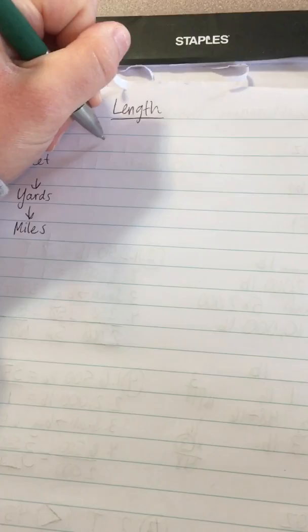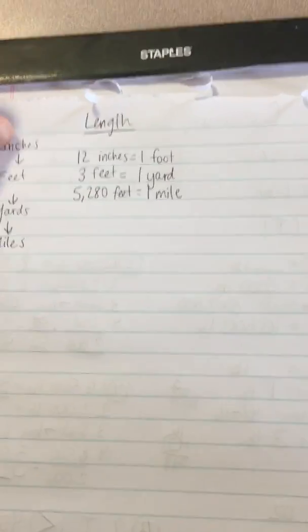Okay, so you probably already know this one, but there are 12 inches in 1 foot. And then there are 3 feet in 1 yard. And then there are 5,280 feet in 1 mile. Okay. So we're just going to do a couple of practice problems with this, just 2 for this one, okay?